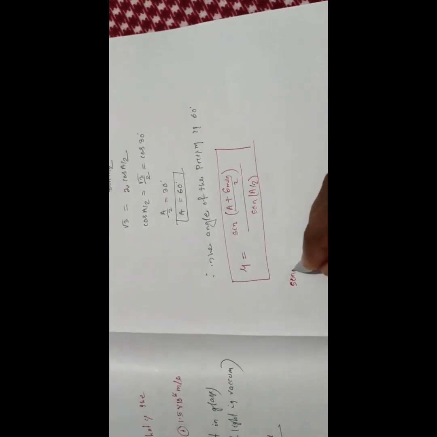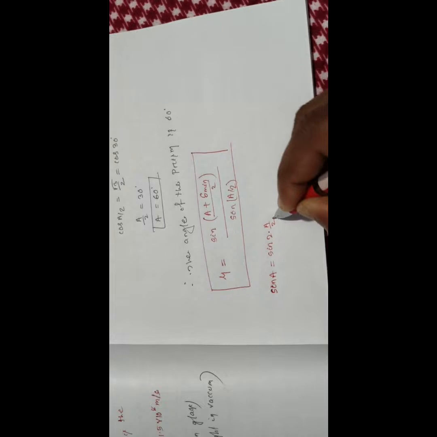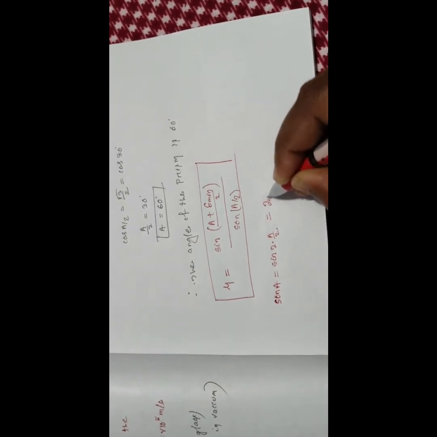So I am using this formula, that is the refractive index mu is equal to sin of (A plus delta minimum) by 2, whole divided by sin A by 2. Another trigonometrical formula is also used. That means sin A is also written as sin 2 into A by 2, that is the half angle formula, equal to 2 sin A by 2 into cos A by 2. Now using this formula.